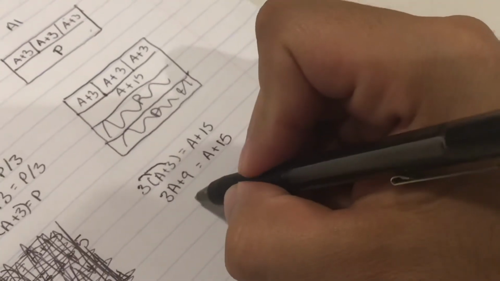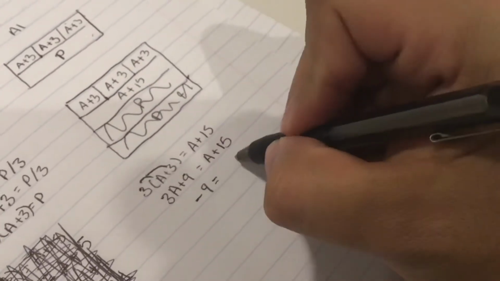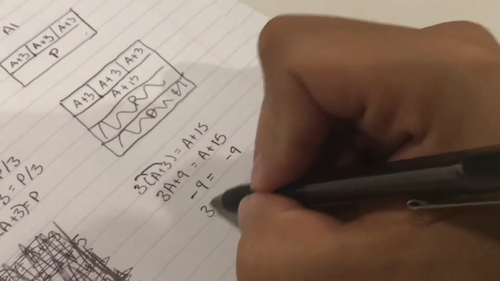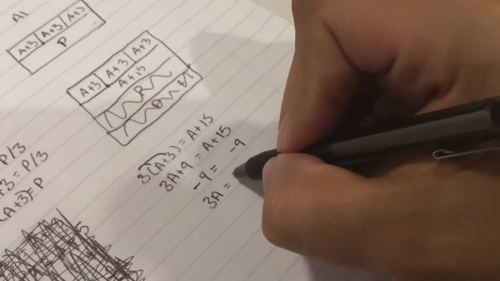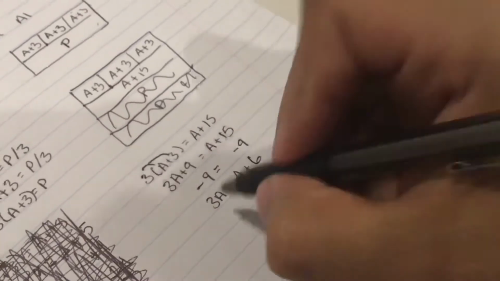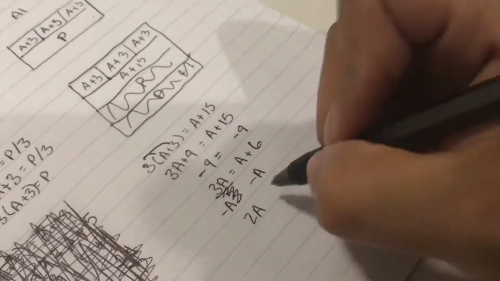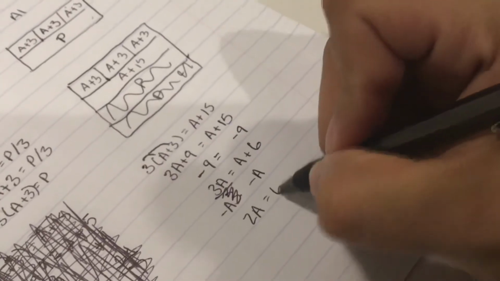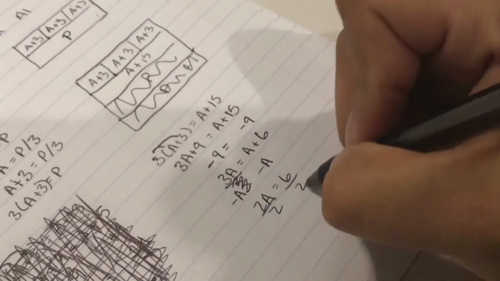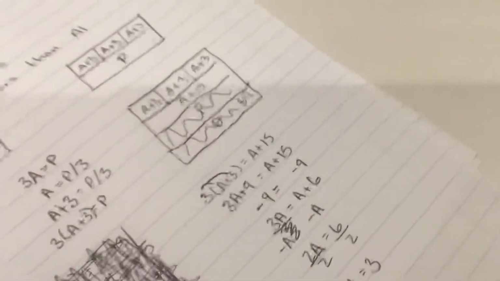So remember, we're trying to get A by itself, so we're gonna subtract 9. And what we do on one side, we have to do on the other. So this is gonna be 3A equals A plus 15 minus 9. It's gonna be 6. We subtract 1A, subtract 1A. That leaves us with 2A equals 6. Divide by 2. A equals 3. So here, Alex began with 3 cars.